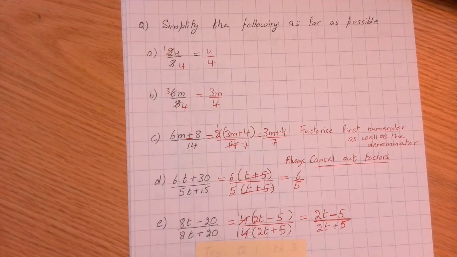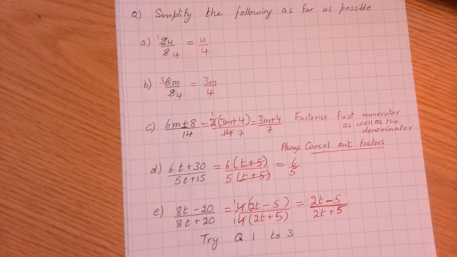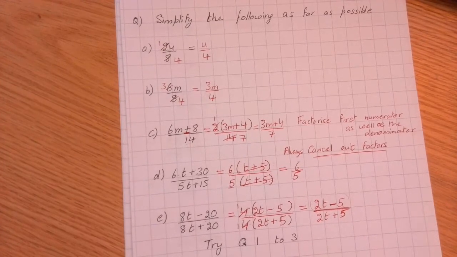Right. What I would like you to do is now go to the worksheet, which is a test, and I would like you to try question number 1 to 3. Mark your answers. When you finish, come back to this video again, and we will move on to the next bit.